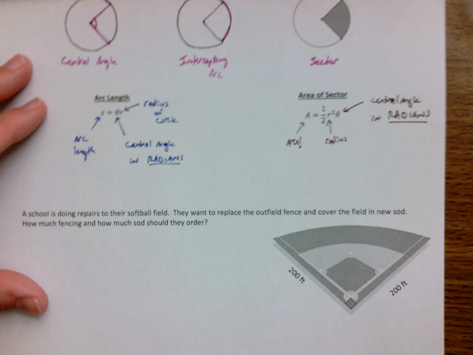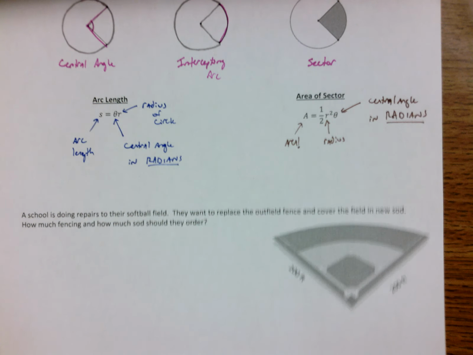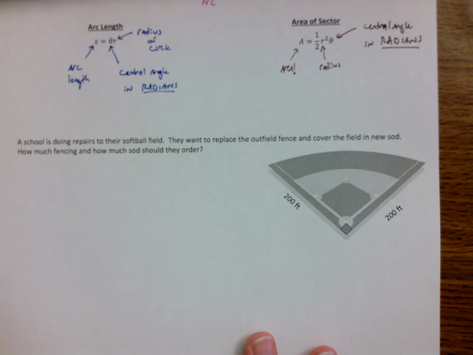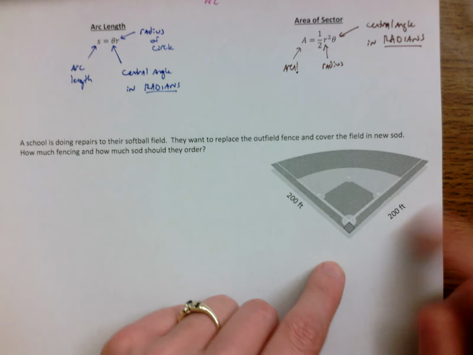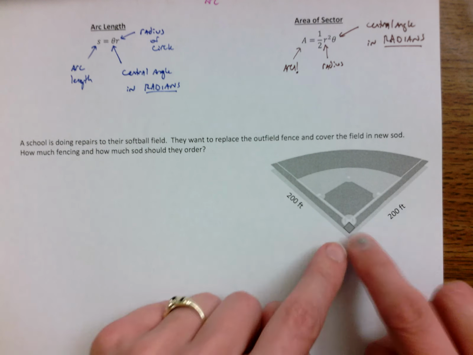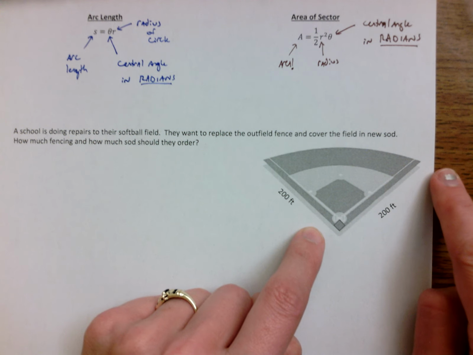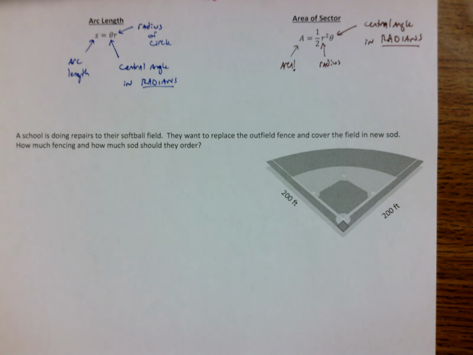So let's take a look at this one. The school's doing repairs to their softball field. They want to replace the outfield fence and also cover the field in new sod. So how much fencing and how much sod should they order? Here's our lovely photo of our outfield. You notice that this is a 90-degree angle here. This is 200 feet going in both directions. So we're going to use that to figure out the answer to these two problems.